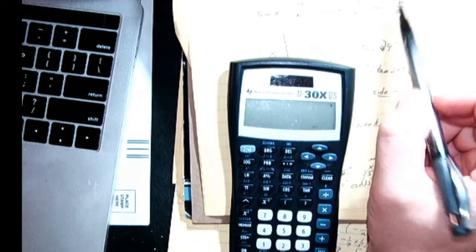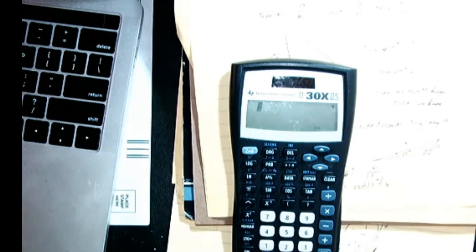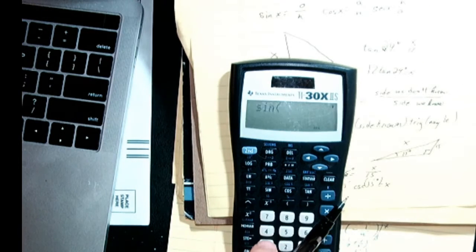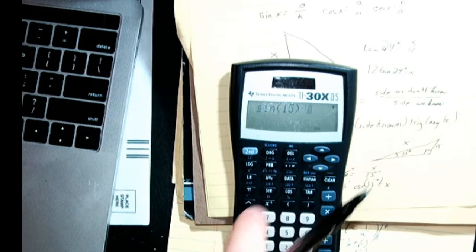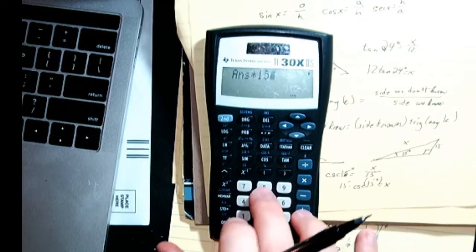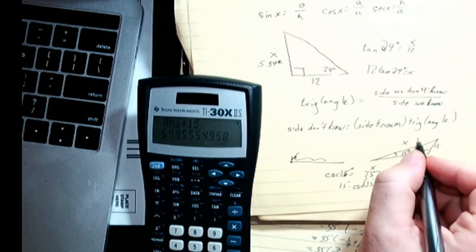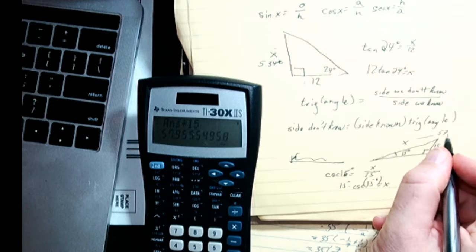So how do I get the cosecant of 15 degrees? Well, cosecant is 1 over the sine, right? Because sine is opposite over hypotenuse, cosecant is hypotenuse over opposite. So what I do is I take the sine, which I know how to take, of 15 degrees, and then use this x to the minus 1 button. And that will give me 1 over the sine of 15 degrees, which is the cosecant. And then just as before, I need to multiply that by 15. That gives me my answer, 57.9. So this long side, the hypotenuse rather, is in fact 57.95.